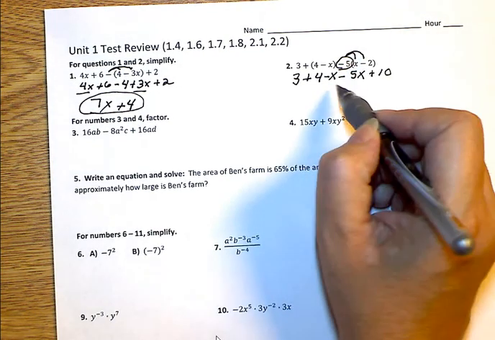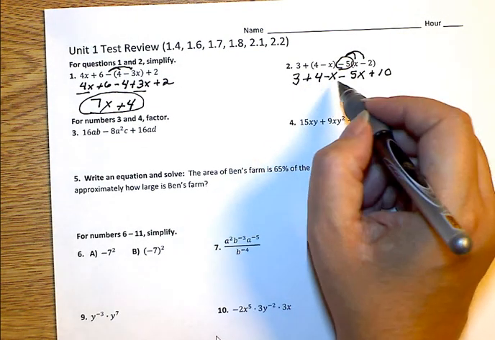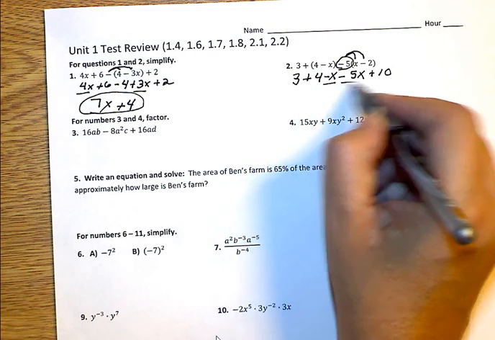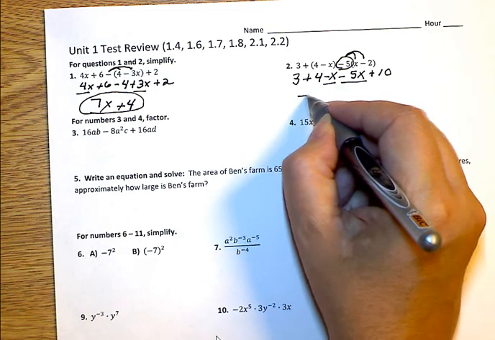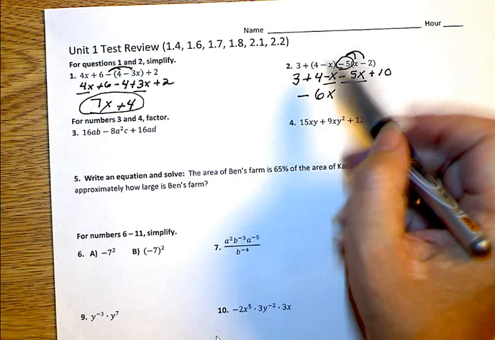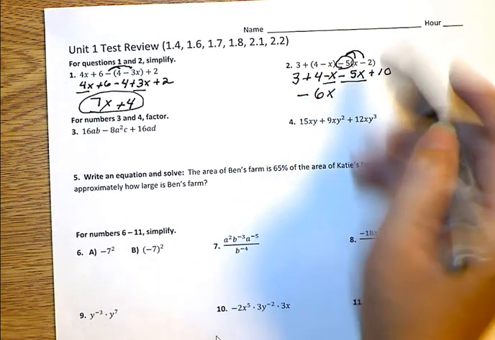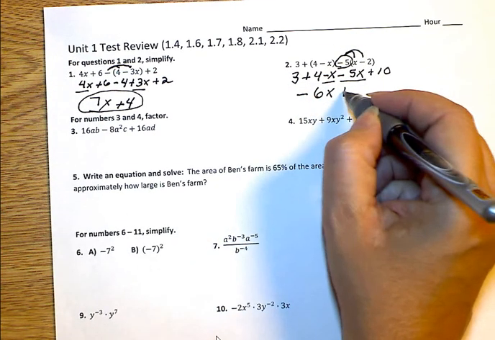So now we're going to combine like terms. So I have a negative x and a negative 5x gives me a negative 6x. 3 plus 4 is 7 plus 10 gives me 17.